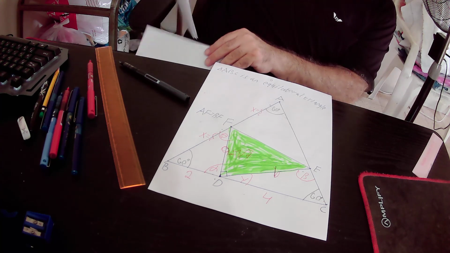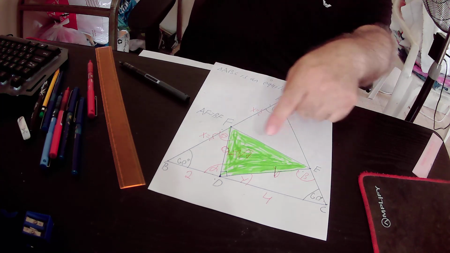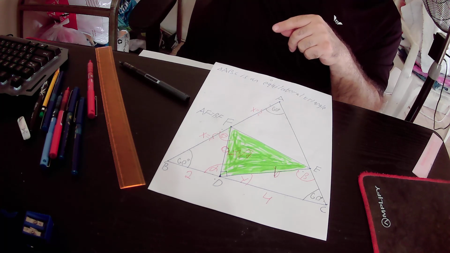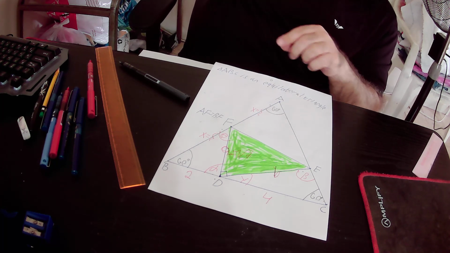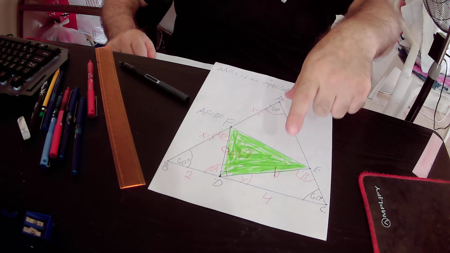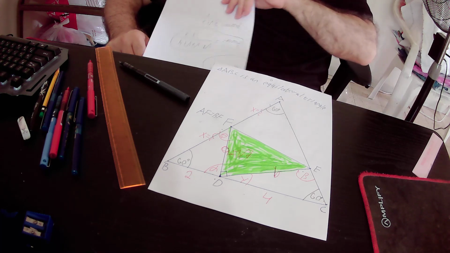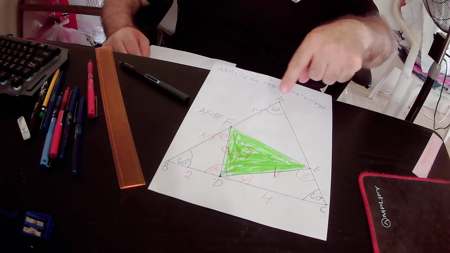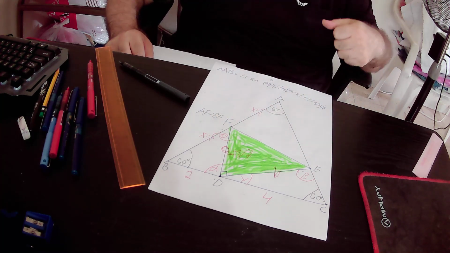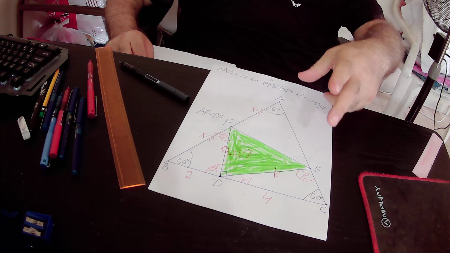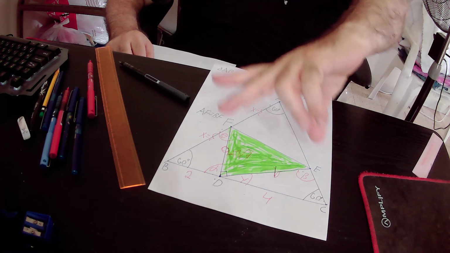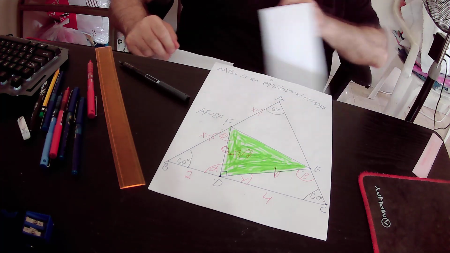We wanted to find the area of the green triangle. We have triangle ABC, which is an equilateral triangle. That is to say, all its angles equal 60 degrees, and the sides are equal to each other: AB equals AC equals BC.